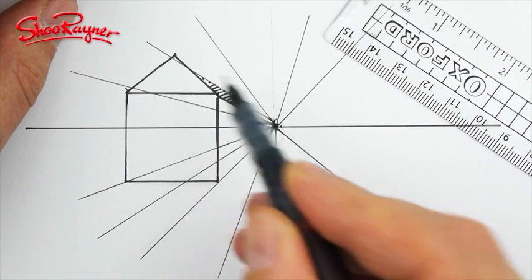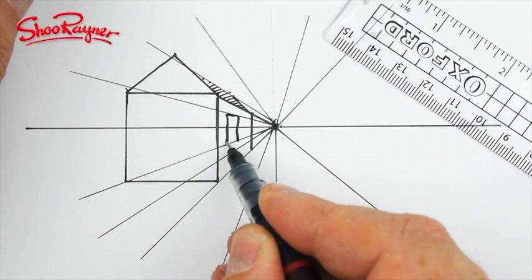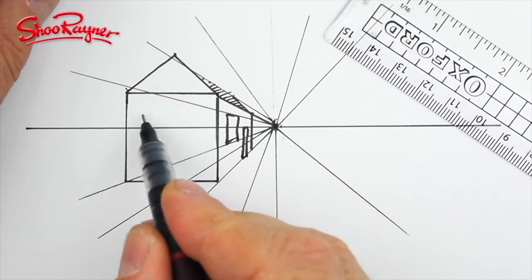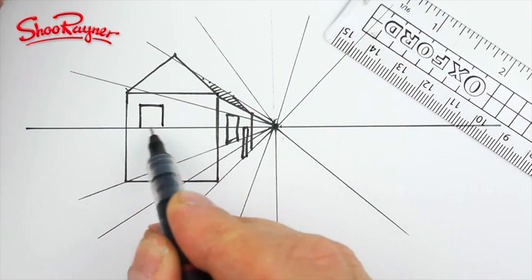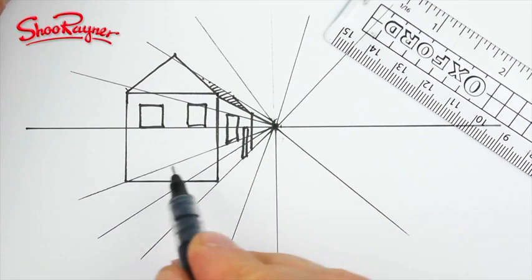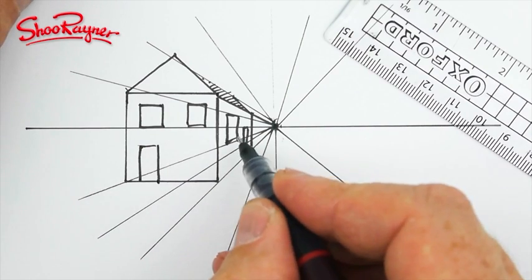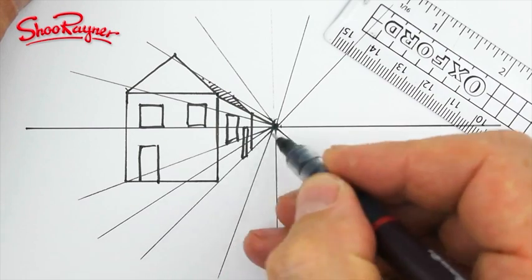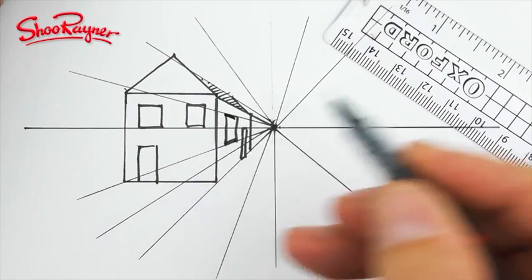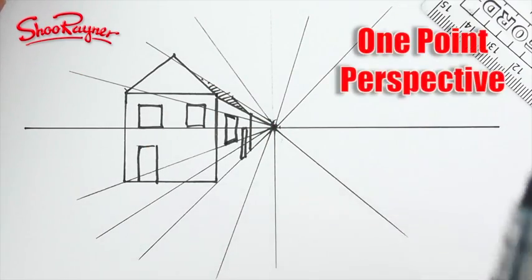If I just shade that in there, and then the windows will fit in with the perspective, and any windows on this end will still be vertical and horizontal, and any doors will be vertical and horizontal, but windows in this plane, in the depth, will then conform to these radiating lines. And this is what we call one-point perspective.